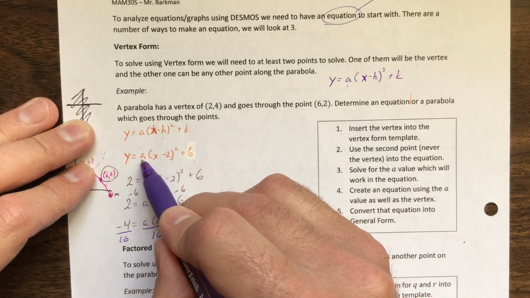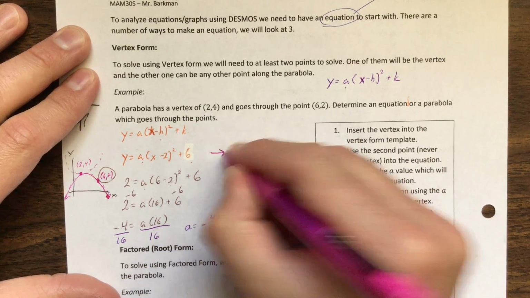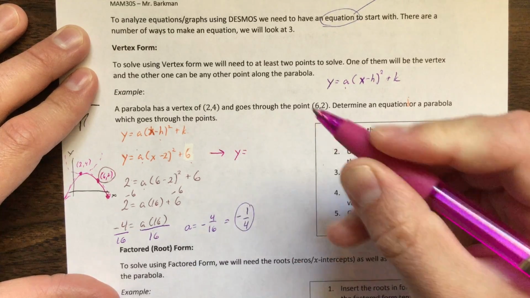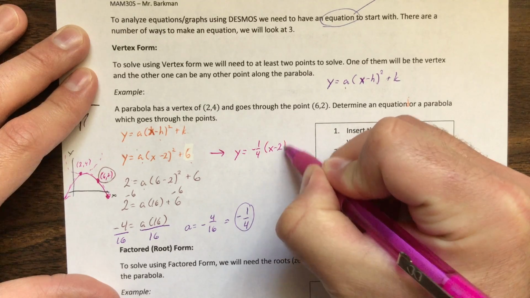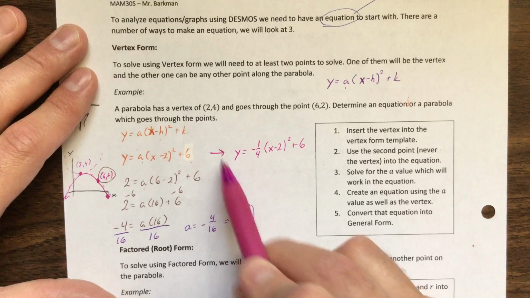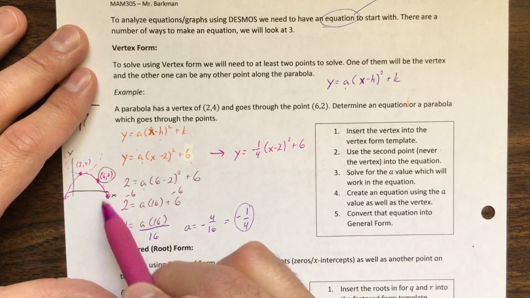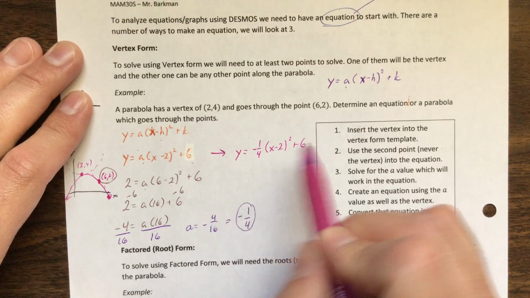That's the value of a that we need to plug back in there. So we use that to come up with our equation. y is equal to negative 1/4 (x minus 2) squared plus 6. And if you were to plug that into Desmos right there, you would get this parabola. And then you'd be able to figure out any other point. So if y equals 6, what is x? If x is equal to 12, what is y? So on and so forth. And then you could solve that.